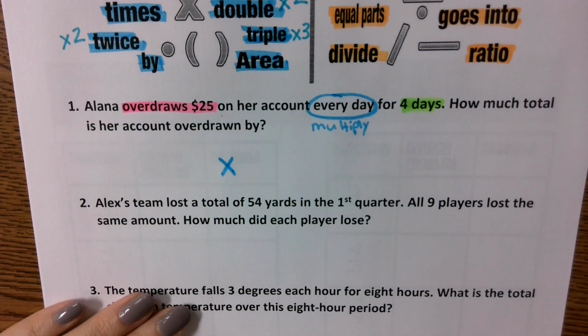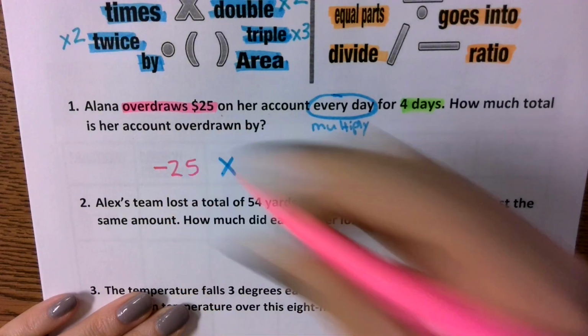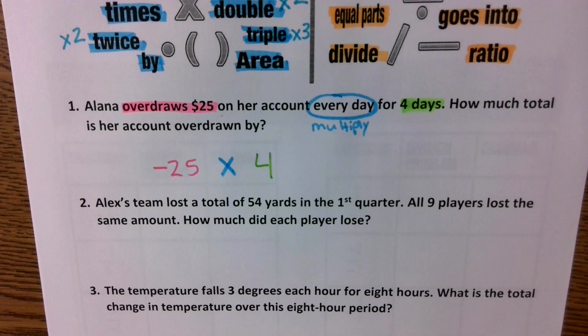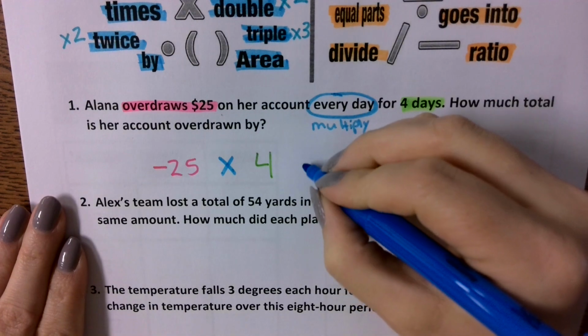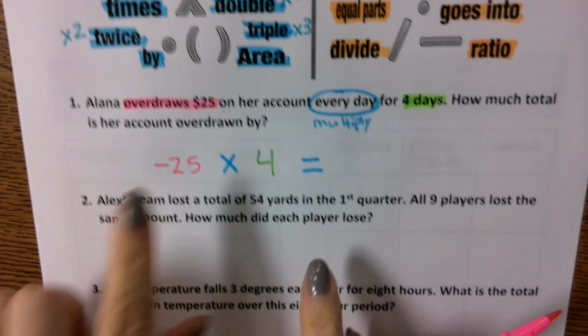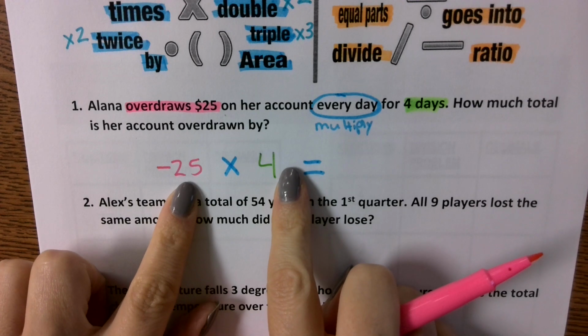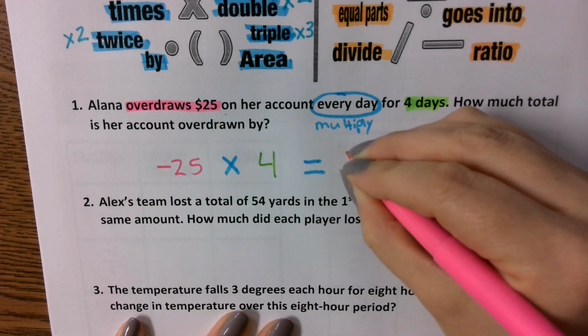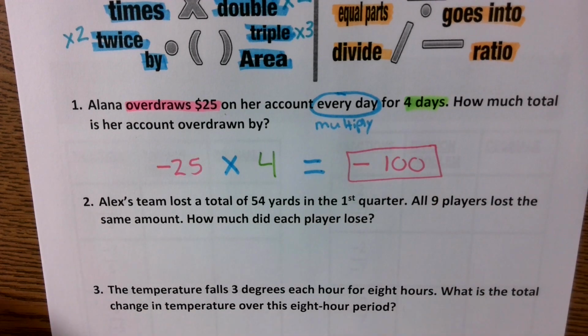So we're going to multiply negative 25 times a positive 4. Okay, so then we can just use our calculator for that. We can do negative 25 times 4, and that's going to give us negative 100. Once we have it broken down to what the problem's going to be, we can then just work it out in our calculator.